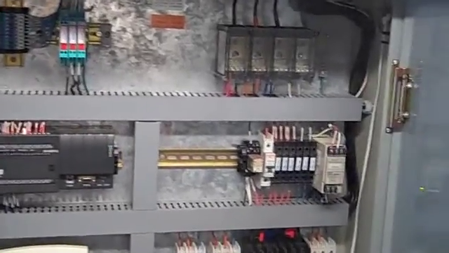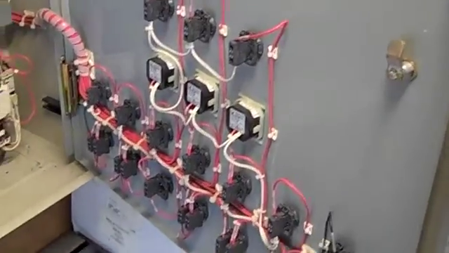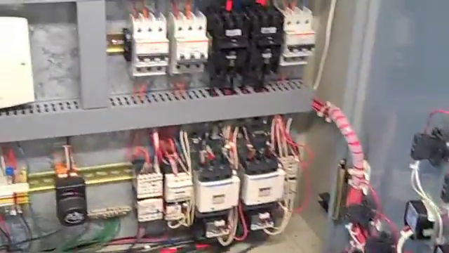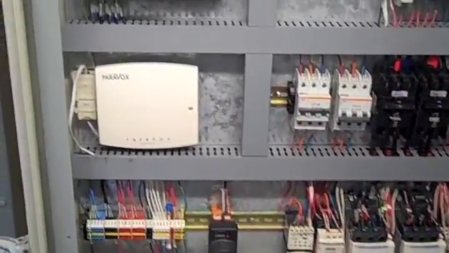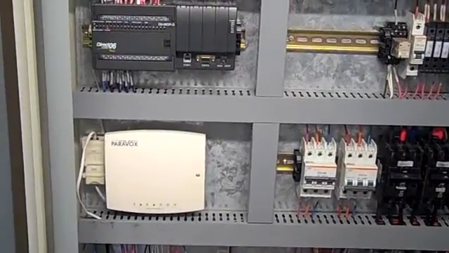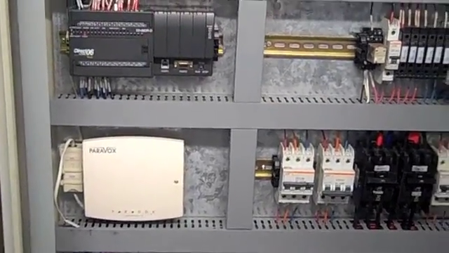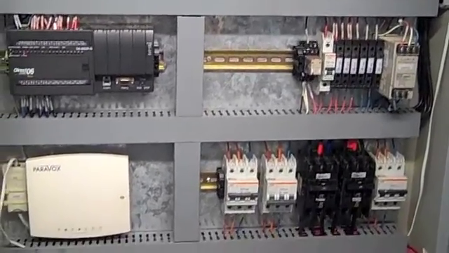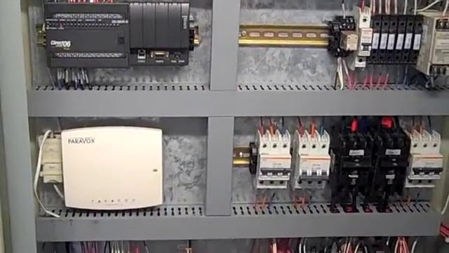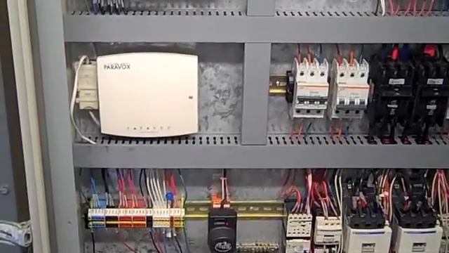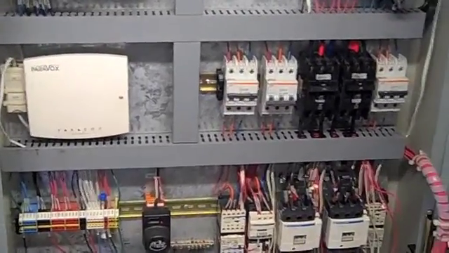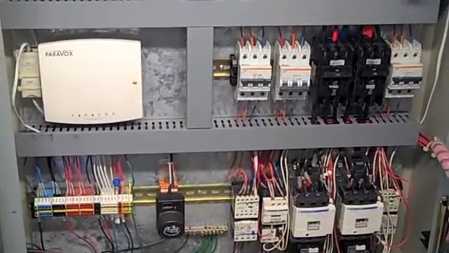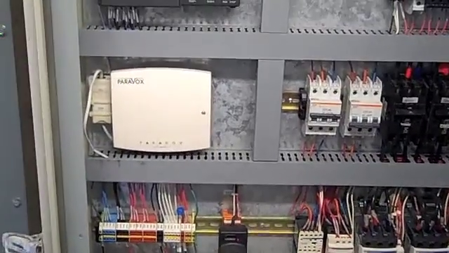This is the inside of the remedial system, equipped with fuses and motor starters, along with a programmable logic control that uses the float switches to turn pumps on and off. The system is also equipped with a dial-up connection to alert a user of any malfunctions, failures, or errors within the system.